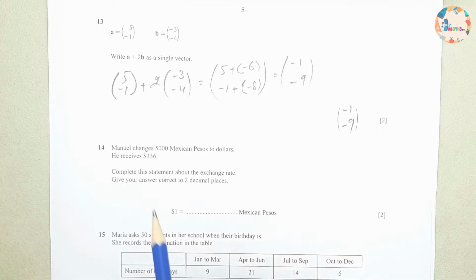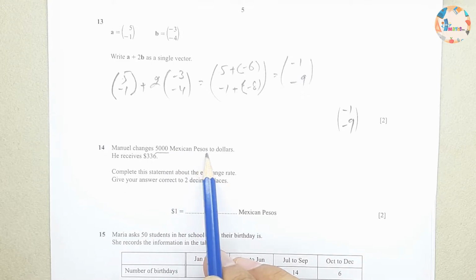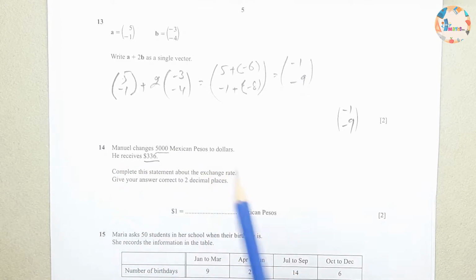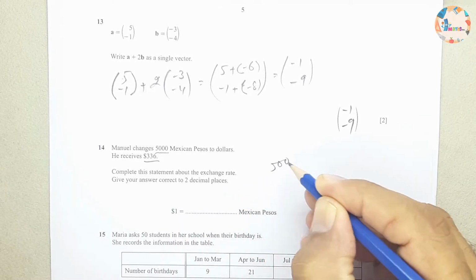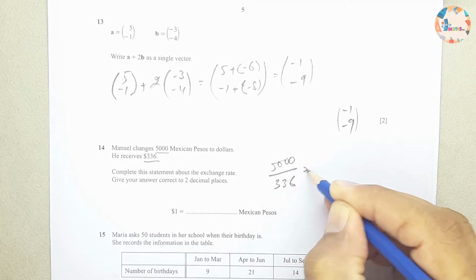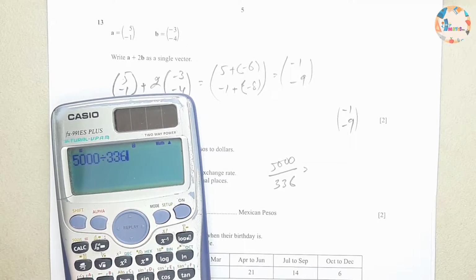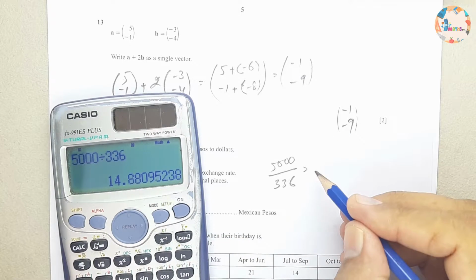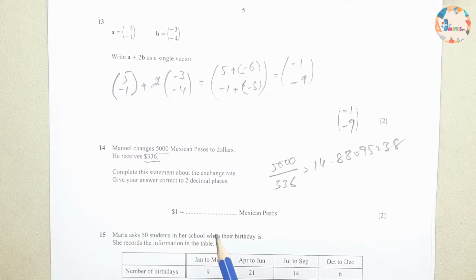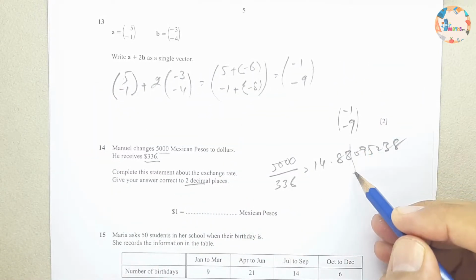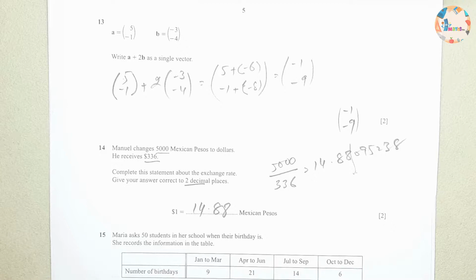Question number 14. Manuel changes 5,000 Mexican pesos to dollars, and he receives this many dollars. We need $1. The conversion ratio is basically required. So it's simple. 5,000 divided by 336, you can use a calculator, will be equal to 14.88095238, and we have to write up to 2 decimal places, so 14.88 will be our answer.